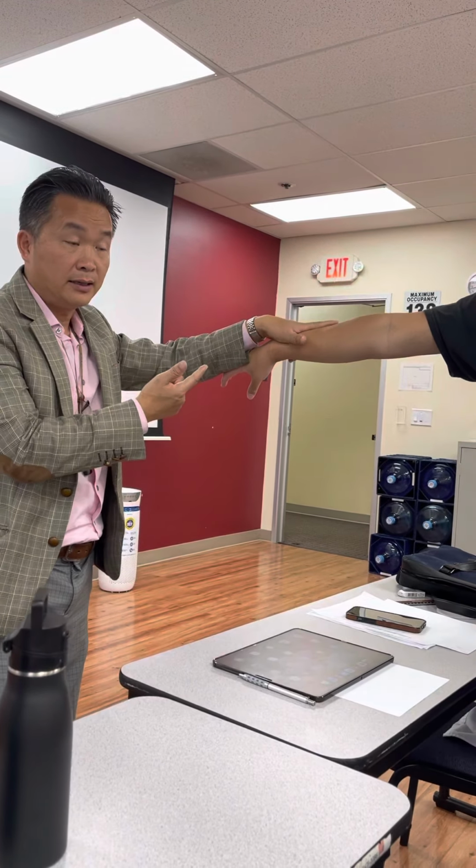Subclavian artery and vein, and also the brachial plexus, especially the C8 and T1 nerve roots. Okay, so let me review for you real quick on thoracic outlet syndrome. In this condition, the patient has symptoms that manifest out to the hand and fingers. Either they have numbness, weakness, or a puffy hand, or a cold hand, depending on the compression.